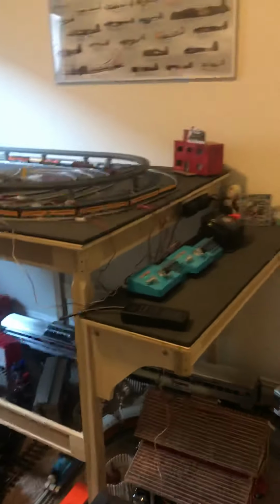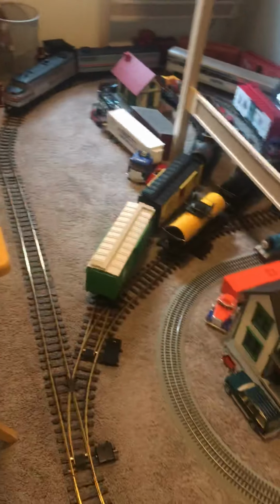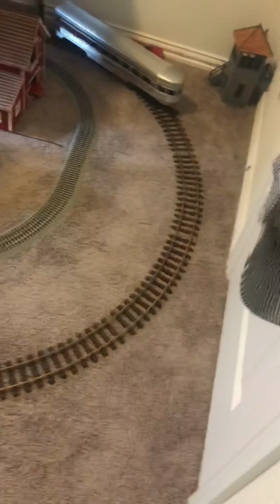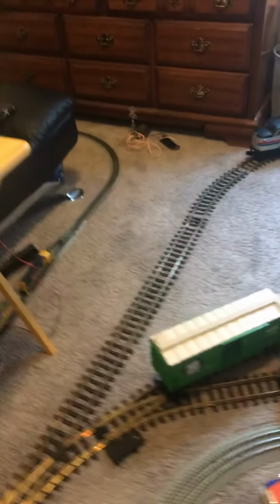As a quick overlay, I'm just going to show you everything that we have in here right now. We've got one under there. So that's a quick overlay. But now I'm going to show each scale individually, starting off with the N scale.